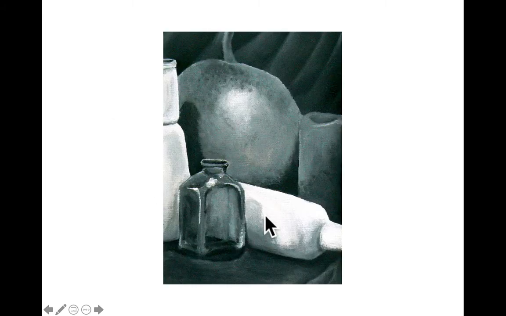So when you're looking at a painting, you're looking at the fact that this is a dark brown. These are white bottles. This is a dark glass. This is black fabric. This is a red candle.